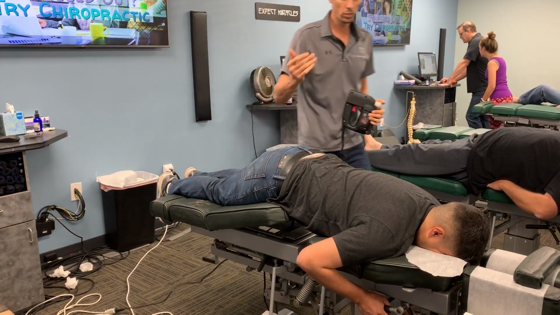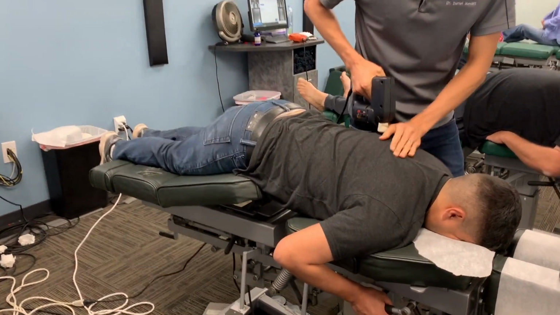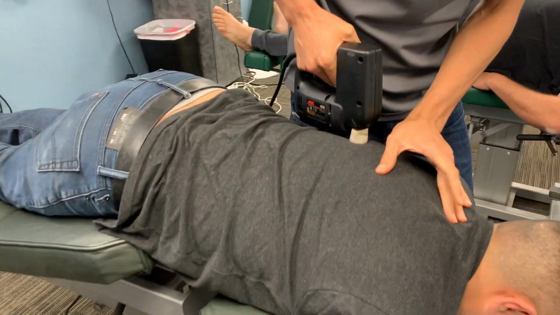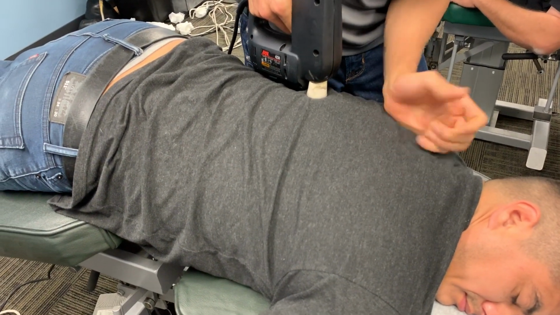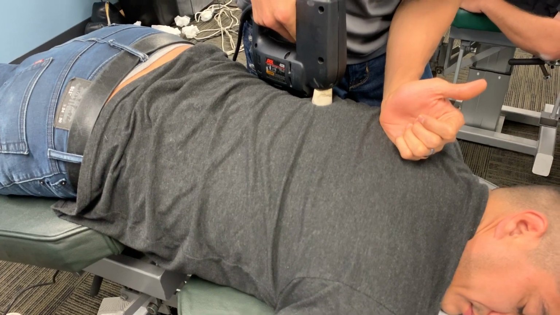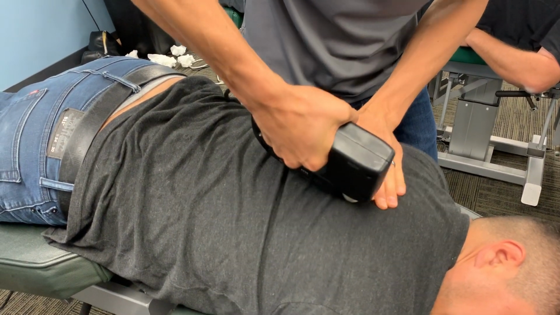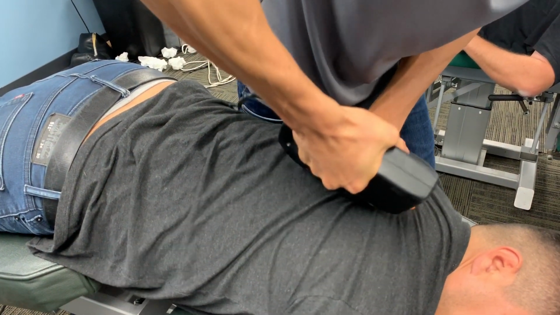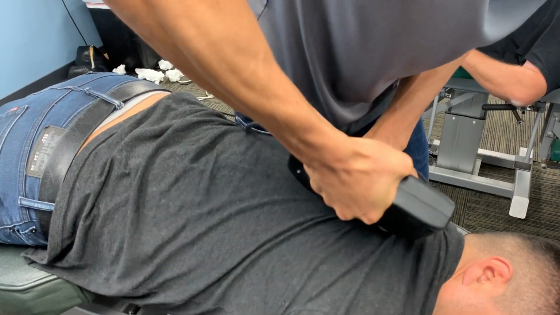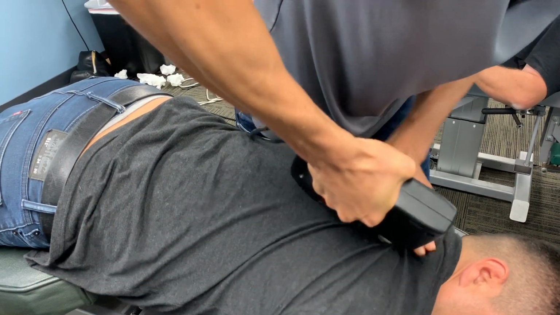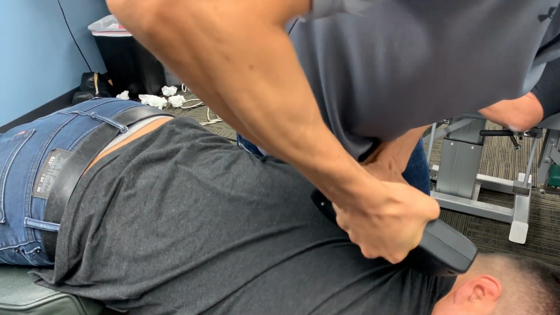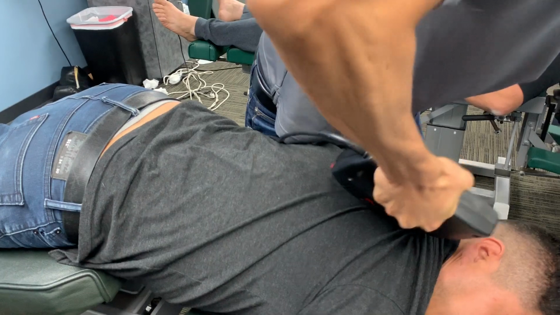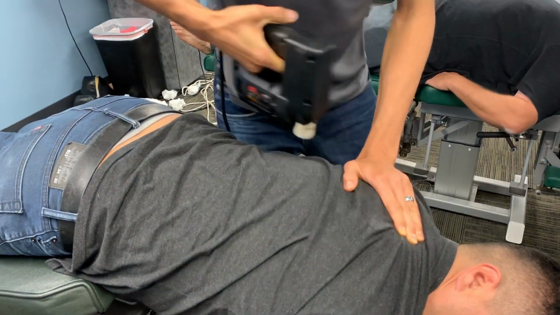Okay, so now come a little closer. The upper thoracic, this is how we're going to deal with the blood pressure. Let's have you turn your head to the right. When we do that, it preloads the upper thoracic T1 to T4 back over to the middle. And we're going to do some vibration very specifically, like this. Perfect. Let's stay right there.